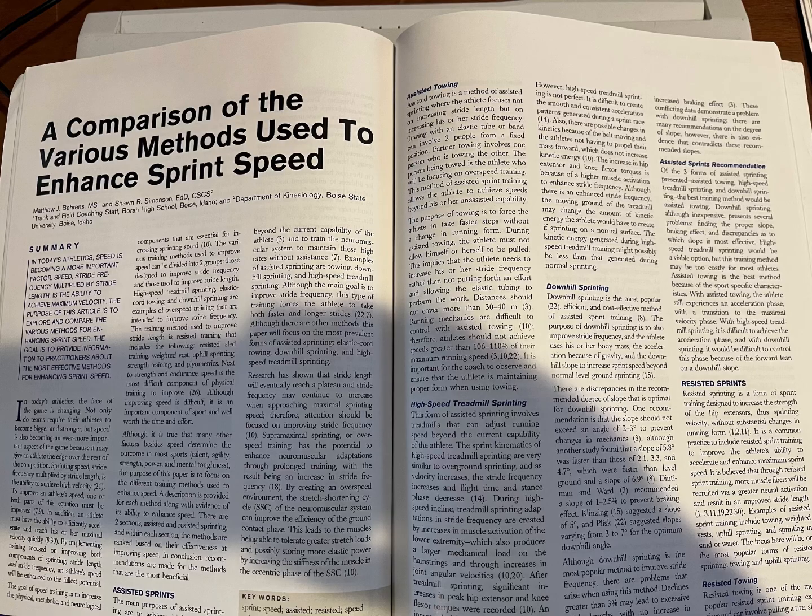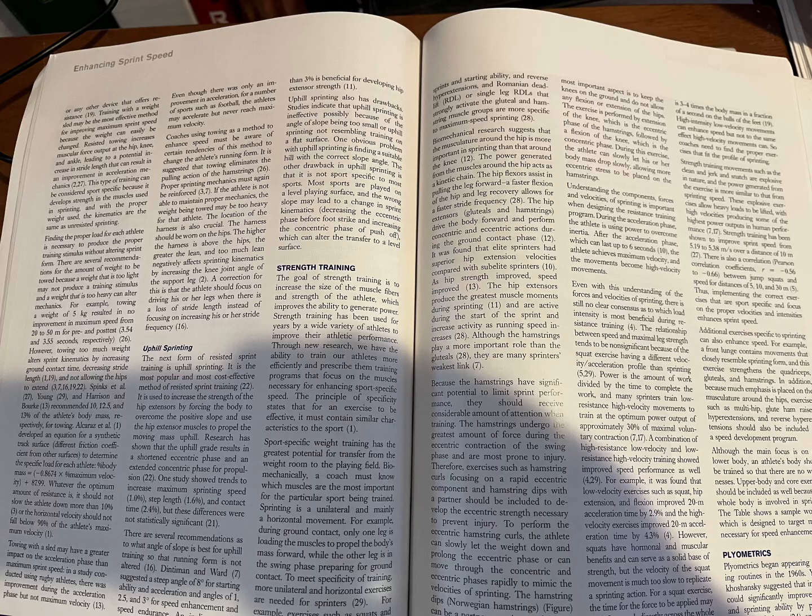Examples of resisted sprint training include towing, weighted vests, uphill sprinting, and sprinting in the sand or water. The focus here will be on the most popular forms of resisted sprinting, towing and uphill sprinting. Resisted towing. Resisted towing is one of the most popular resisted sprint training exercises, and it can involve pulling a tire or sled or any device that offers resistance.